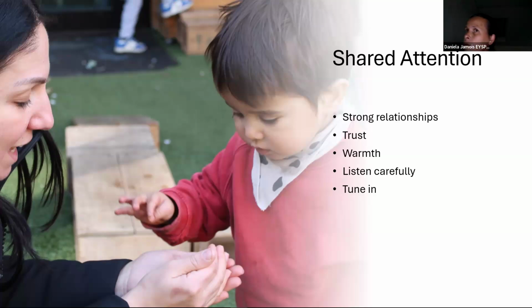Sometimes a child doesn't want to invite interaction in that moment, and that's okay. We can revisit interacting with that child when they're ready. We know that their personal, social, emotional development is so important in getting them ready to be able to even have an interaction.